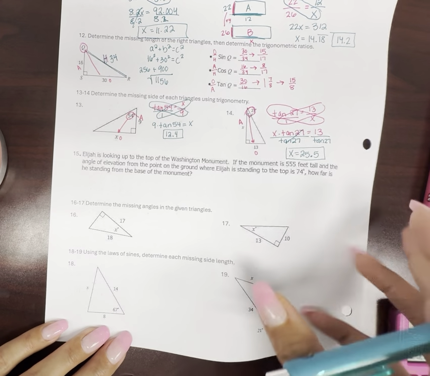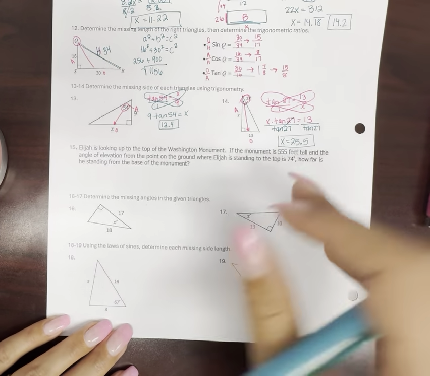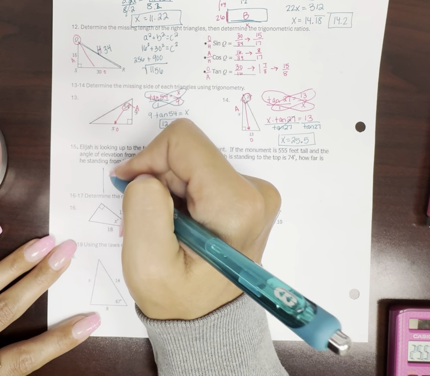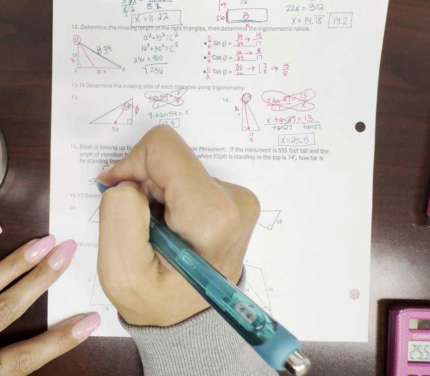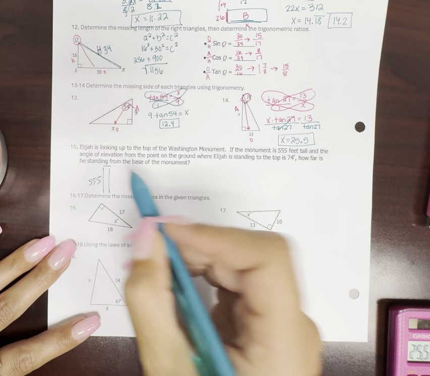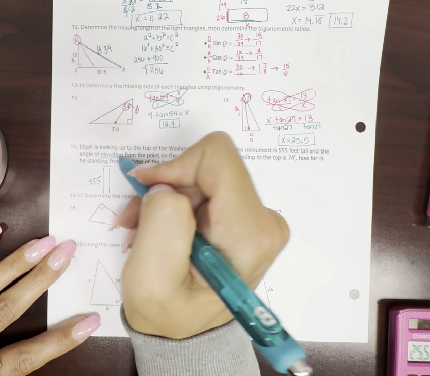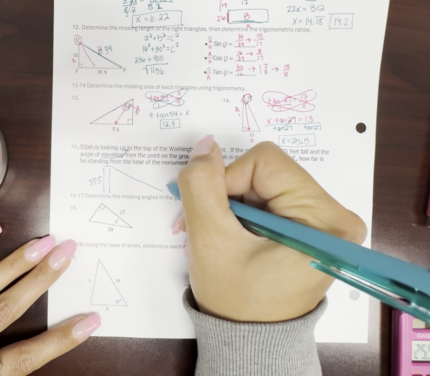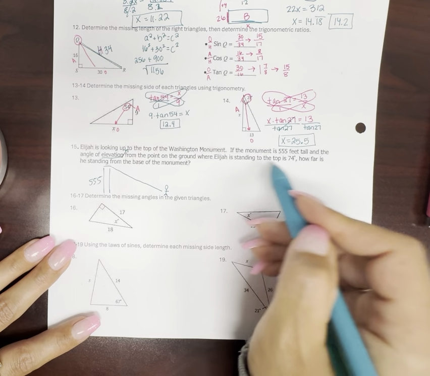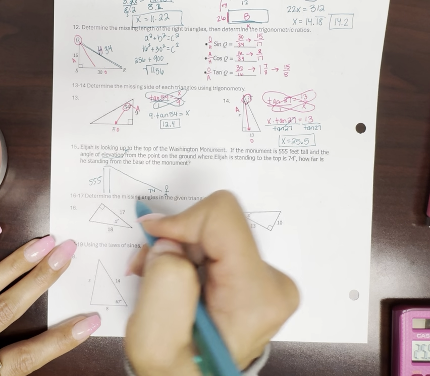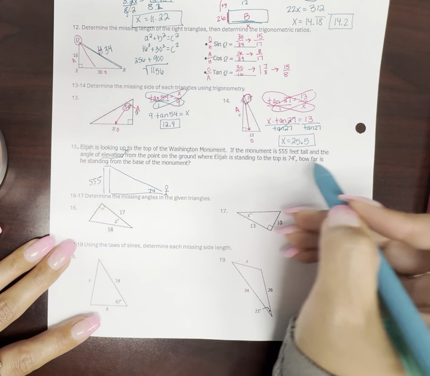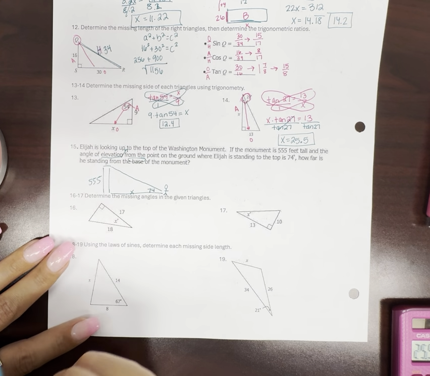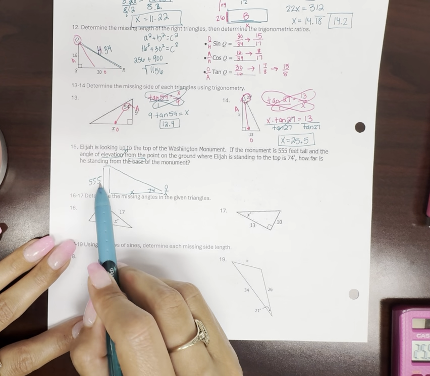Okay, 15 says Elijah is looking up to the top of the Washington Monument. The monument is 555 feet tall, and the angle of elevation's going up from the point on the ground where he's over here somewhere, is 74. So this angle is going up 74 degrees. How far is he standing from the base of the monument? Base is bottom. So I'm him, I have opposite and adjacent.